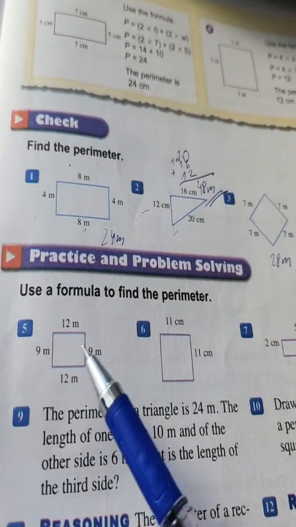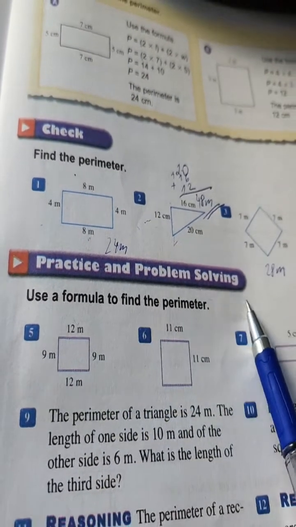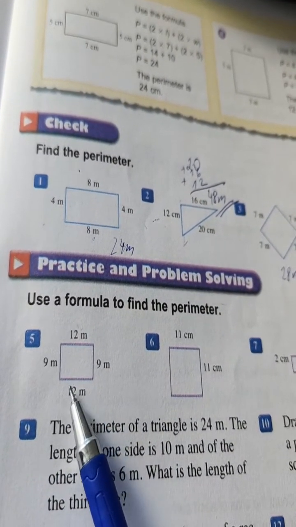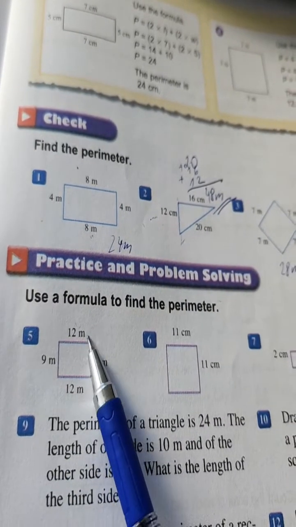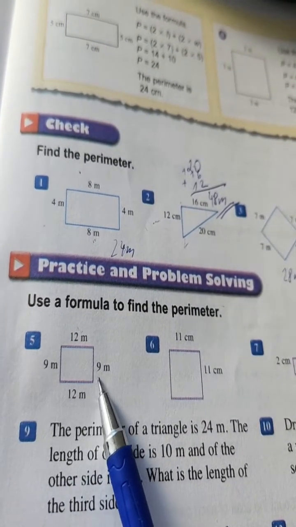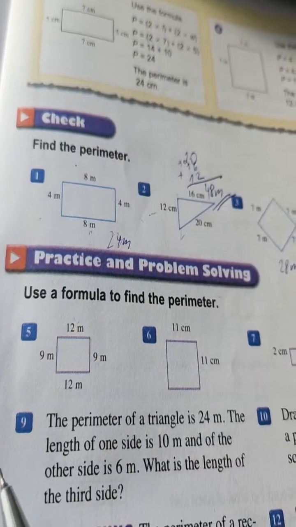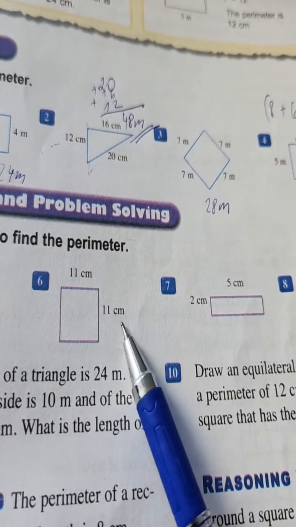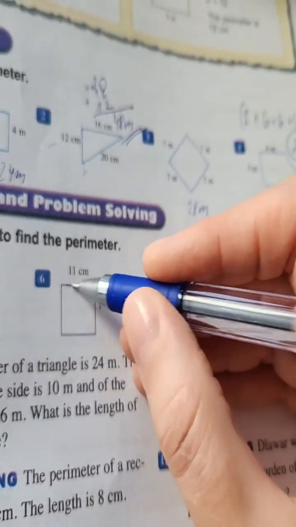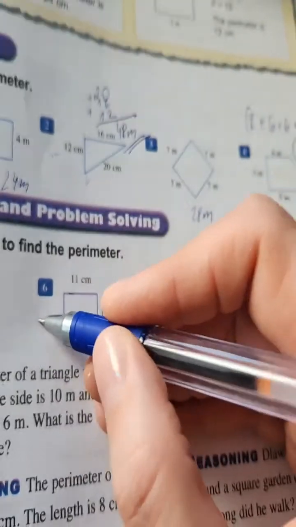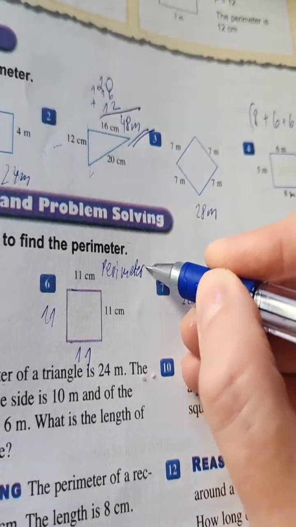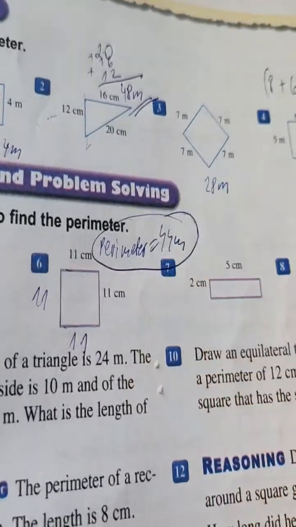If we want to calculate, for example, we have here practice and problem solving. Use the formula to find the perimeter. We have here, for example, 12 meters and 9 meters. How will you calculate the perimeter? I will take 12 plus 9 plus 12 plus 9, okay? Next, we have 11. Here we don't have anything else, but we know that a square has this side and this side and this side and this side the same, so it will be 11 each. And the perimeter will be 44 meters, okay?